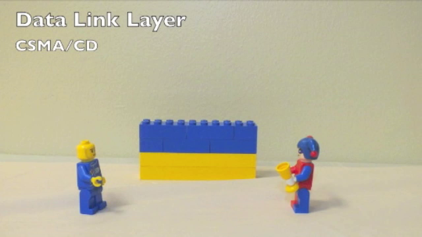The data link layer, just like in the OSI model, is in charge of activating, maintaining, and deactivating a reliable link between local devices. A very important example of this layer is CSMA-CD. CSMA-CD stands for Carrier Sense Multiple Access with Collision Detection.